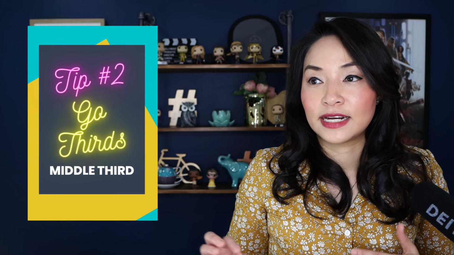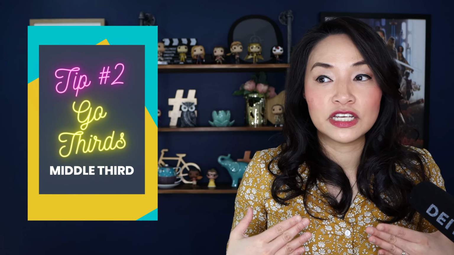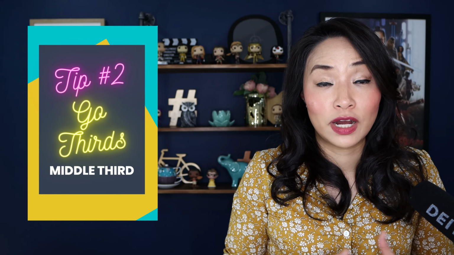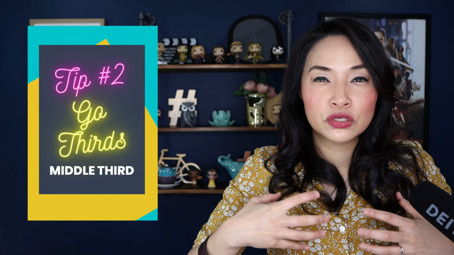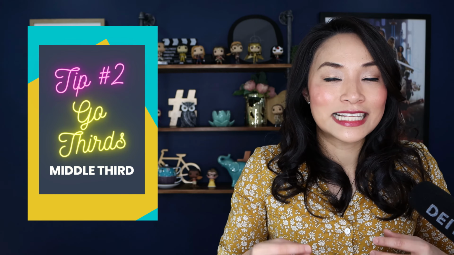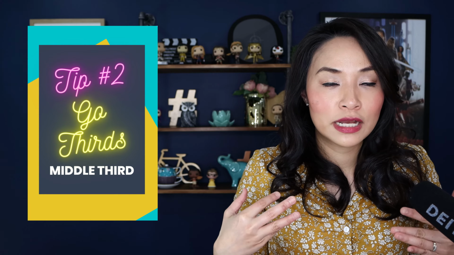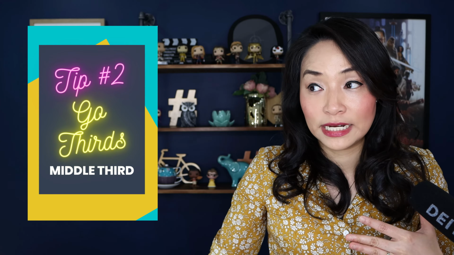So the second tip that I have, and this is the one I thought was a little bit overcomplicated because it was applying rules of photography and design, but I'm going to simplify it the best that I can. The second tip that I have is to use your thirds, right? So people talk a lot about the rule of thirds, and I think that when it comes to video and live streaming, it's not as relevant. So instead of trying to apply the rule of thirds grid, I say go thirds like this.